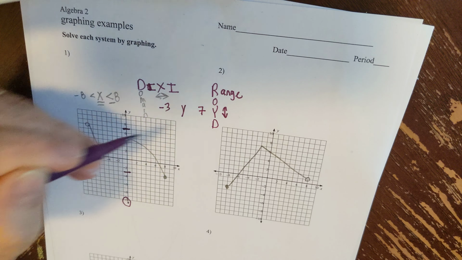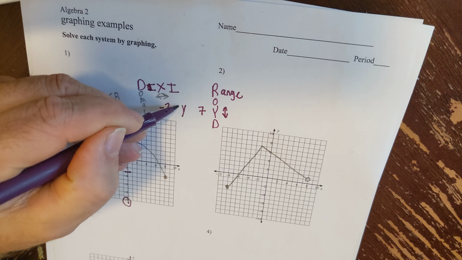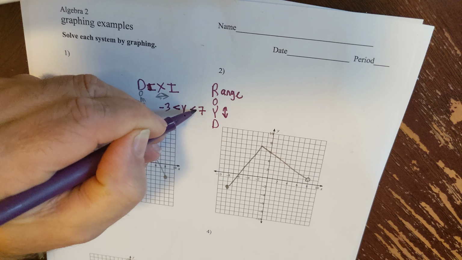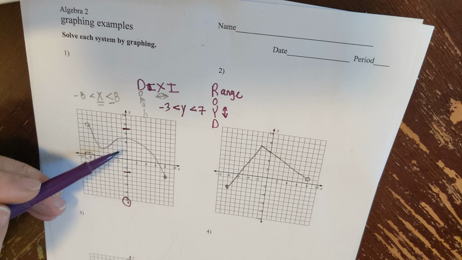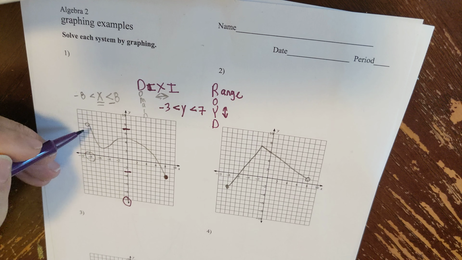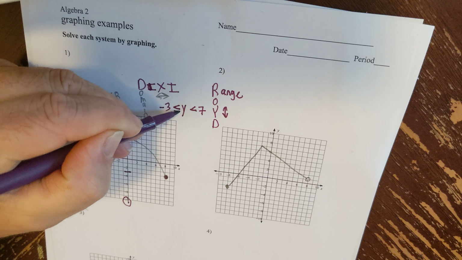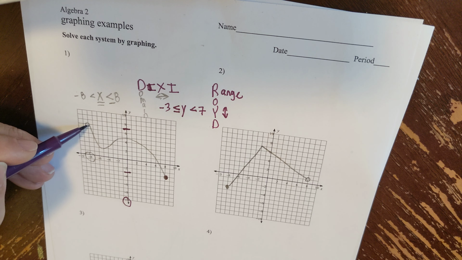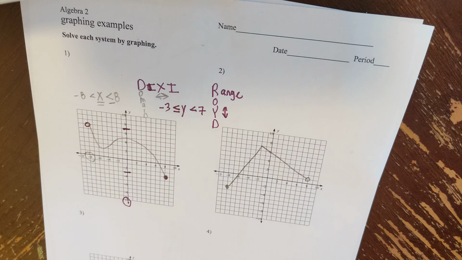So put your larger number on the right, put your inequalities pointing to the left, and then go look at your circles. So at -3, you see that that's a colored in circle. So it's going to get an equal to sign, and over here at +7, it's an open circle. Perfect. All right, let's take a look at the next one.